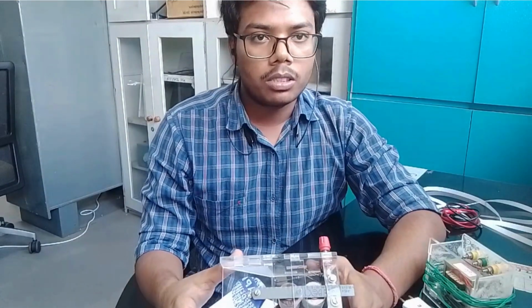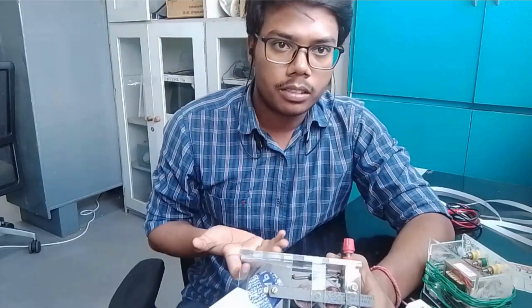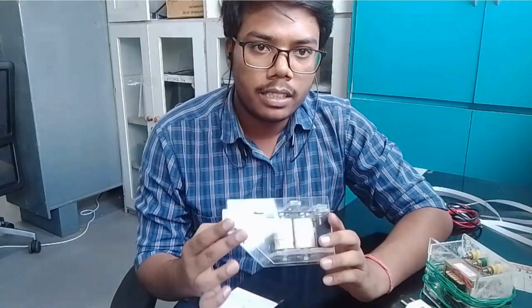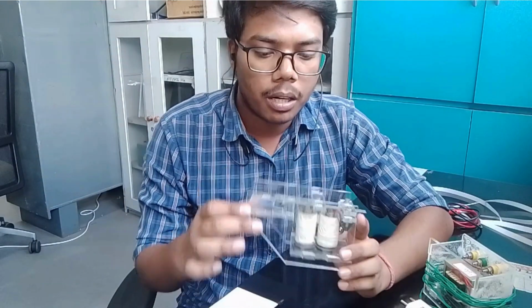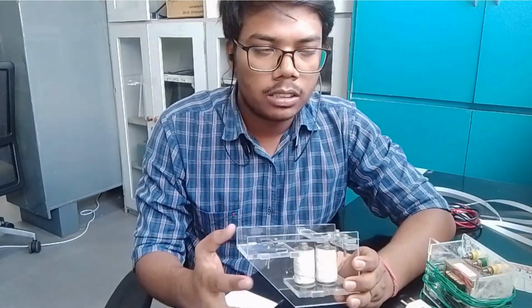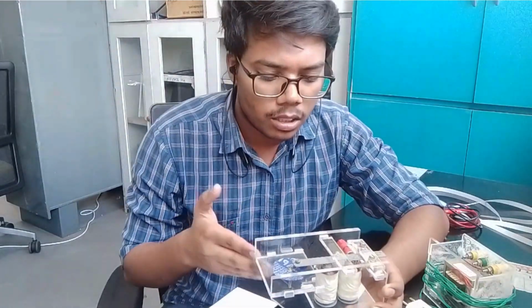Now I will try to share my experience and the methods I used to make this ticker timer. I designed the frame and the parts in Corel Draw, and I cut these perspex sheets using a laser cutter, and I pasted them using chloroform.